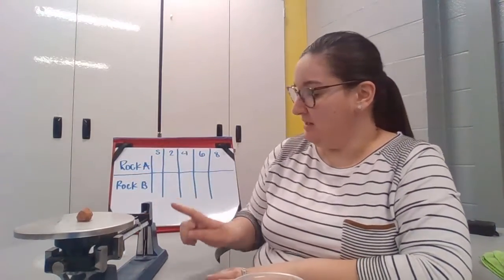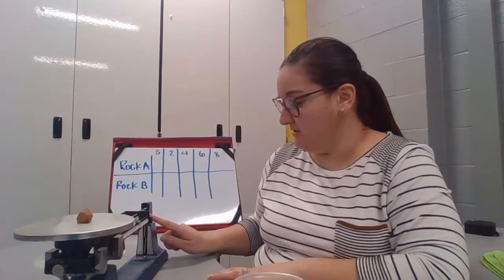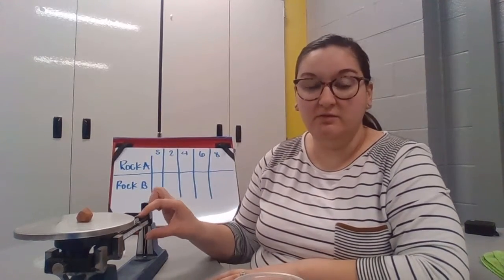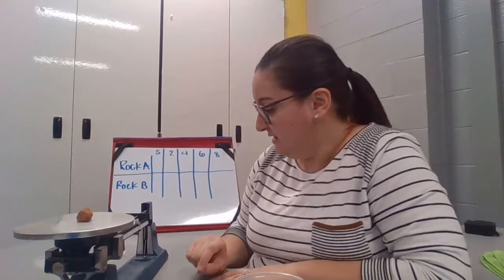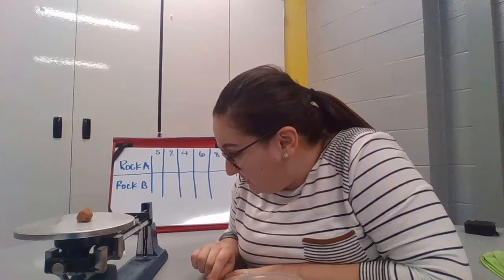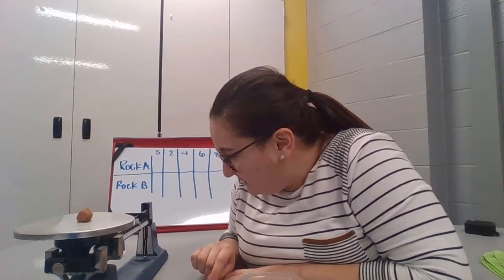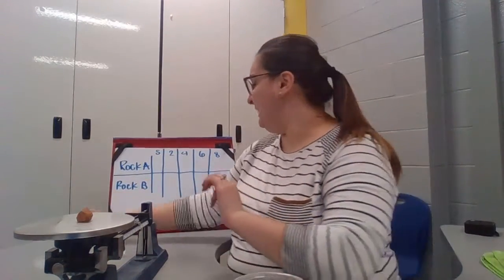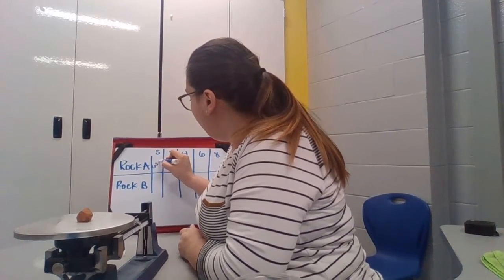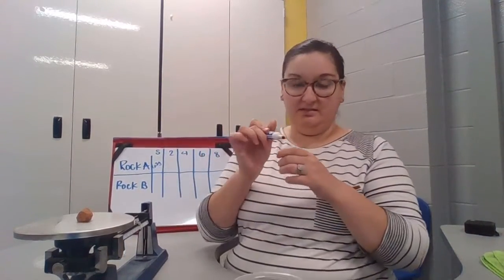This little mark has to be on the 0 to tell us, and I'm moving over the little silver pieces on the different numbers. So it looks like this is going to be close. This is going to be 6.8. Okay, so this weighs 6.8 grams. I know you can't see my chart. That's okay. We're going to transfer it to paper in a minute.